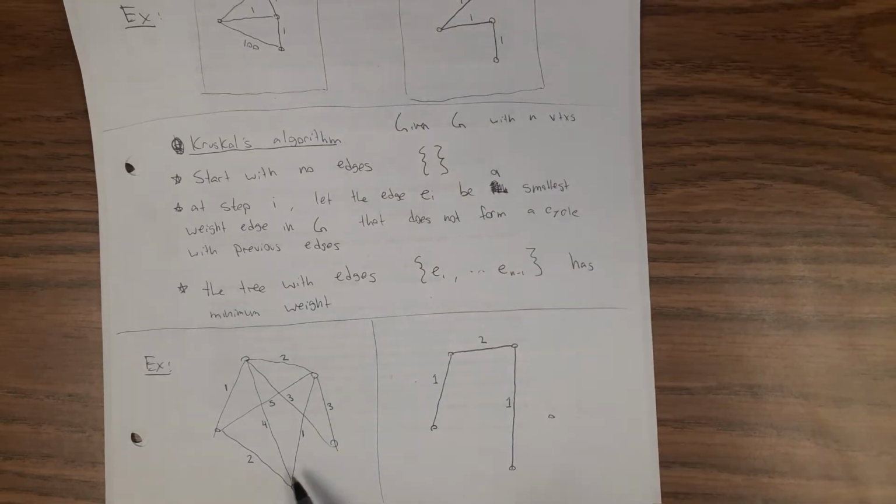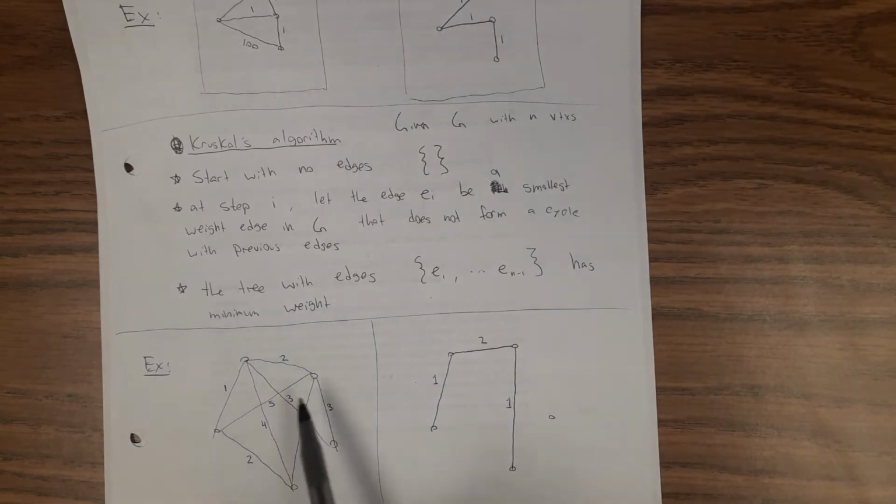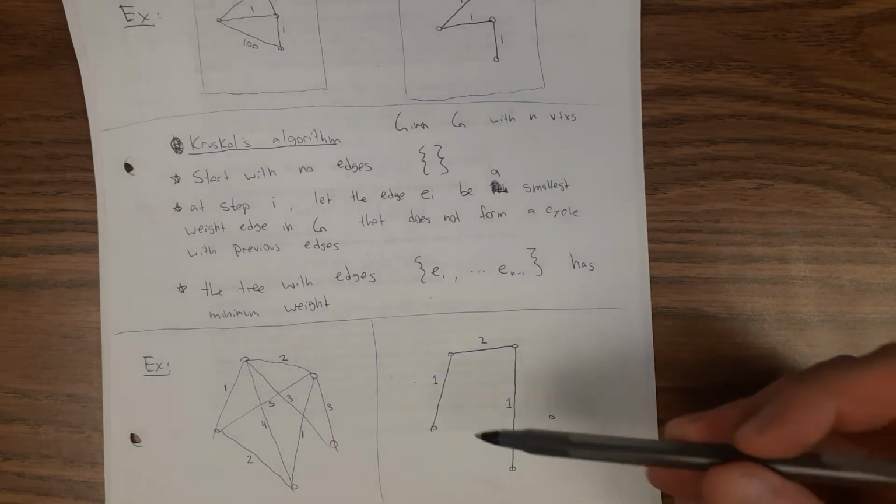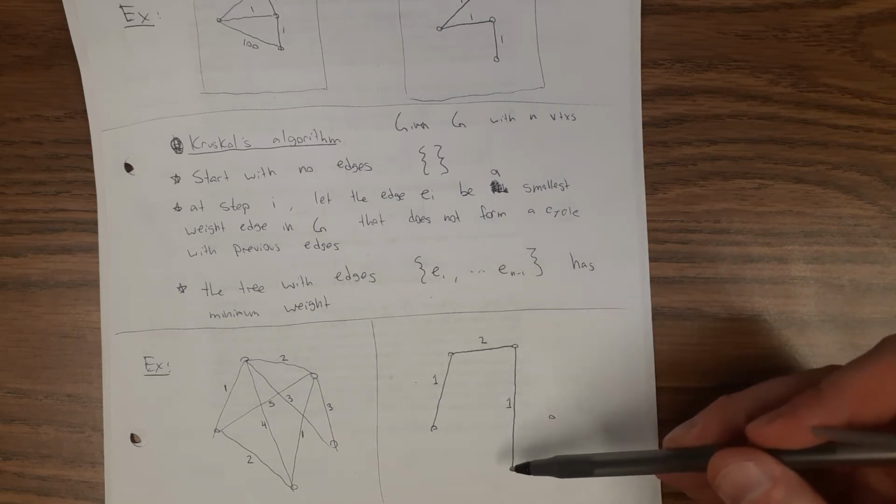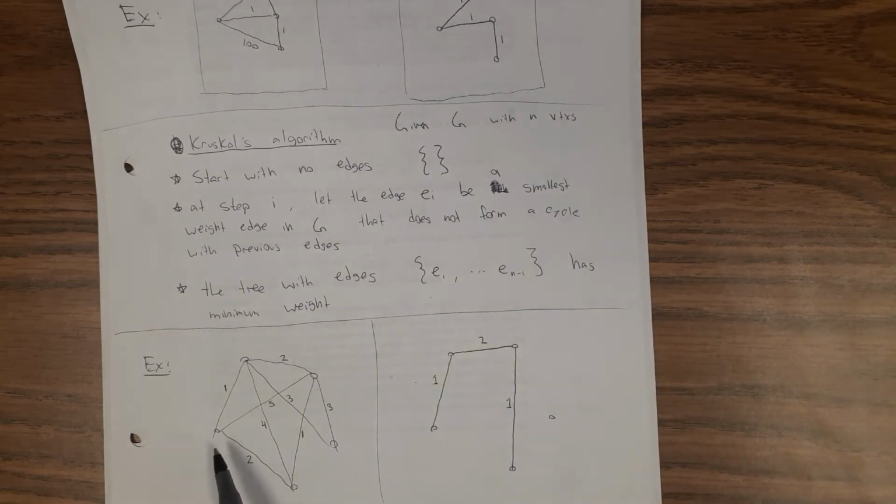Now, I go in here and look around for the smallest possible weight of an edge that would not make a cycle. So I'm looking for low numbers here, and of course I'm not looking at edges that I already drew over here. One thing that jumps out at me is this 2. But if I drew that, that would make a cycle. So this one is off limits.